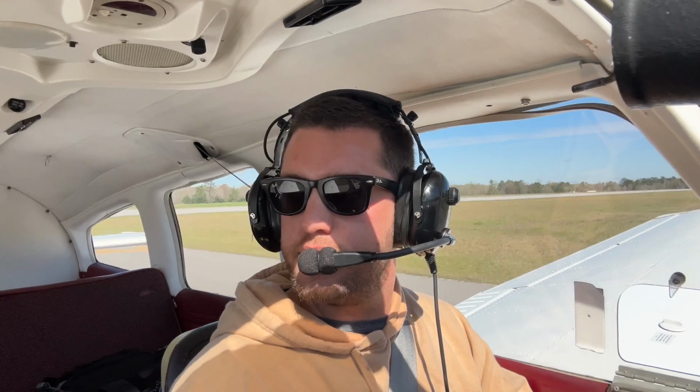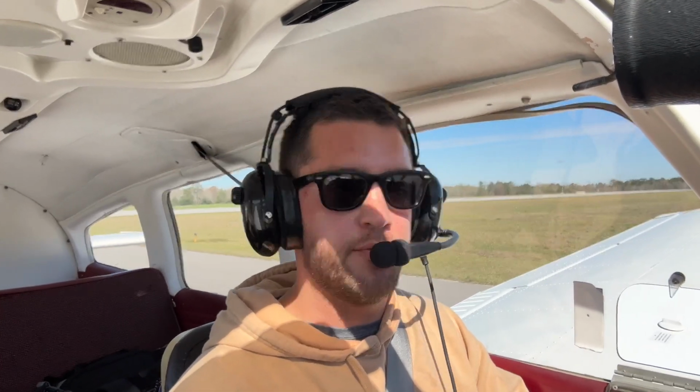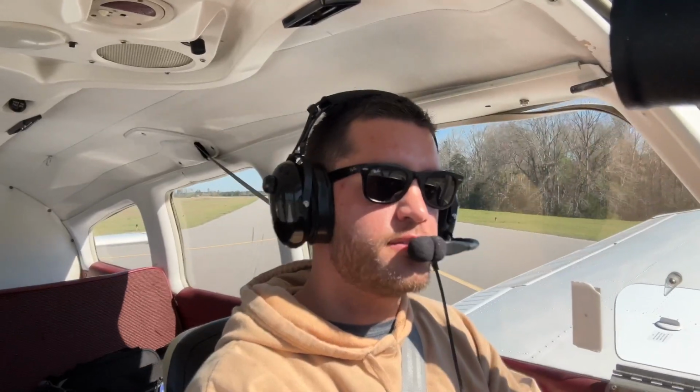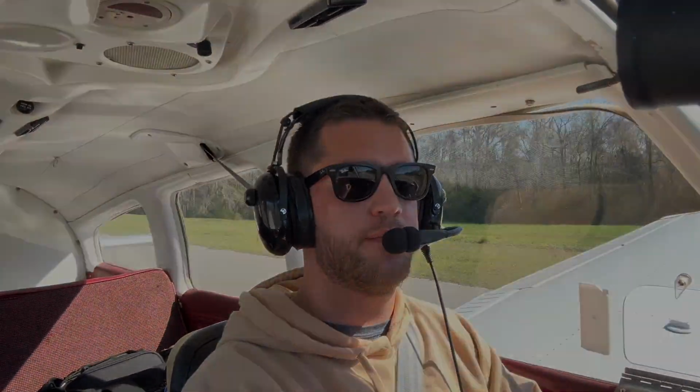Gonna use the taxiway, taxi back for a takeoff, and we'll be exiting the area to the south. Evergreen. All right, so we did a landing at Evergreen, did a full stop. We're just going to hit the taxiway here, and we'll taxi back for a takeoff. We'll see you guys in a minute.